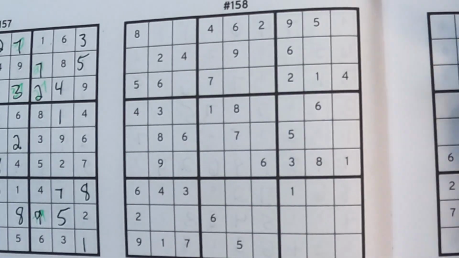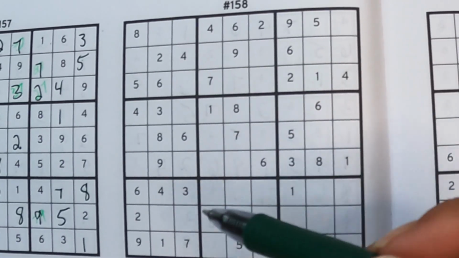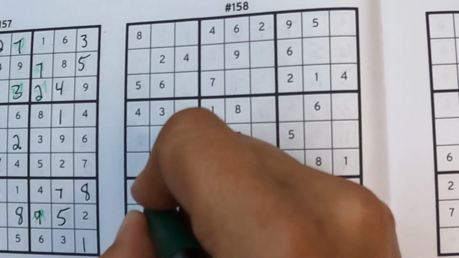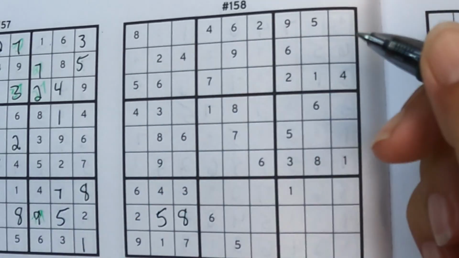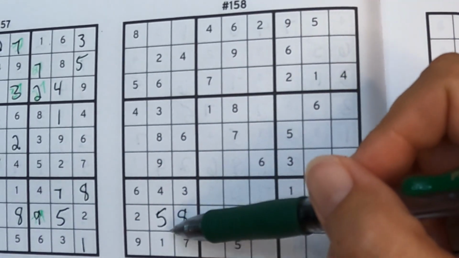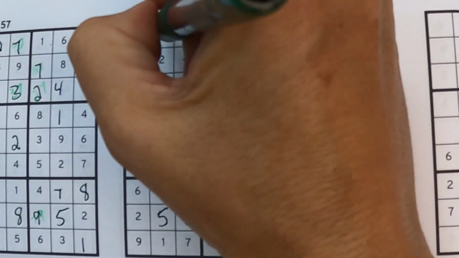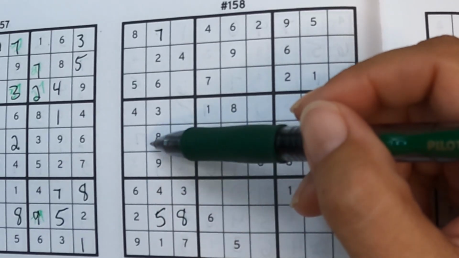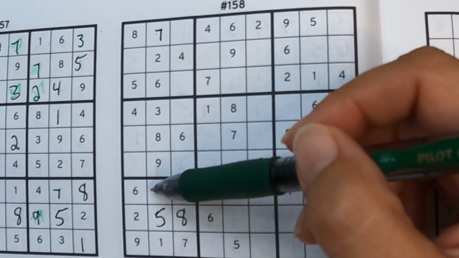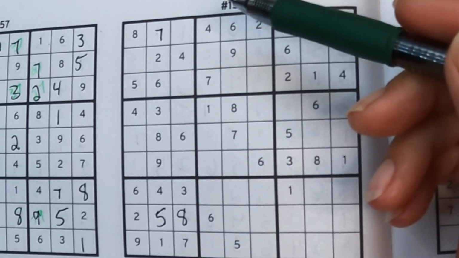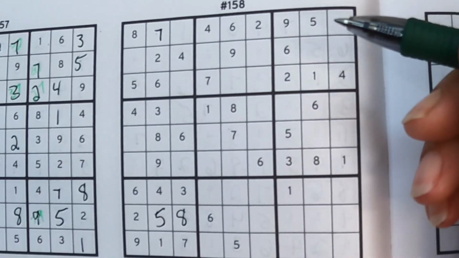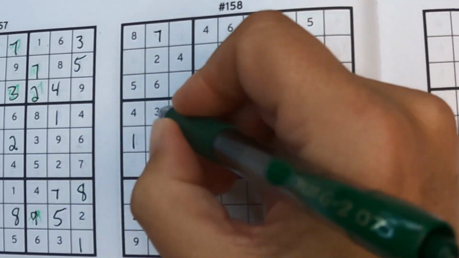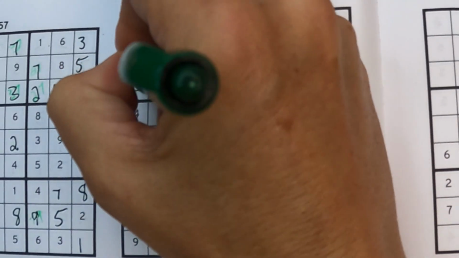Looks like today we're doing puzzle number 158. If we start with this box, we're missing 5 and 8. We've got an 8 here, so 5, 8. For this column now, we're missing a 7. For this column, we're missing 1, 3, and 7. We've got a 3 here and a 7 here, so this is our 1. That 3 makes this our 7, 3.